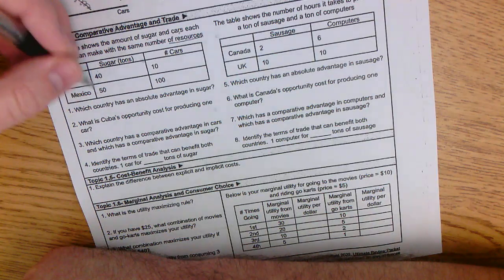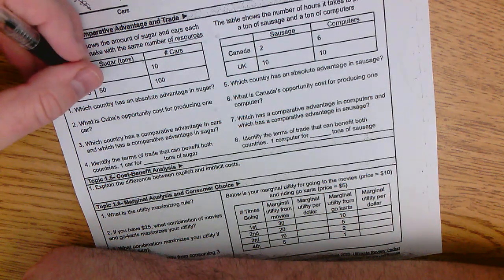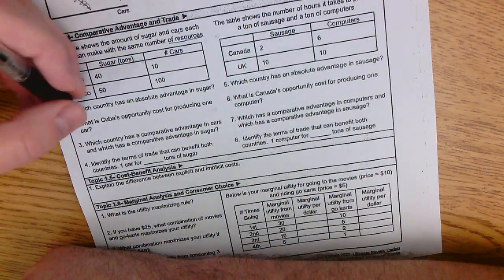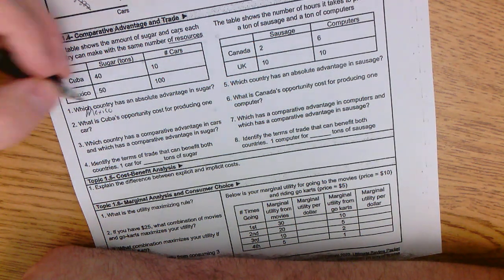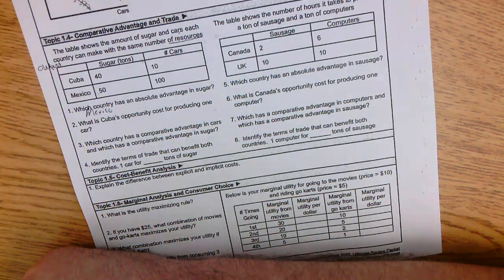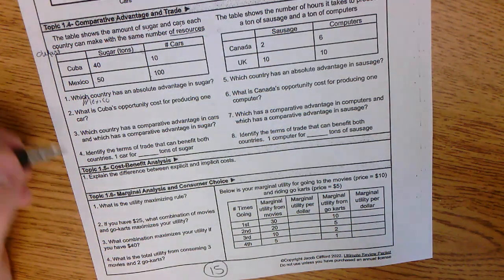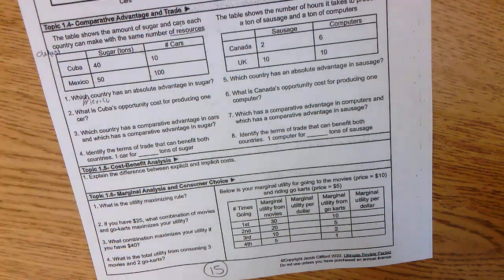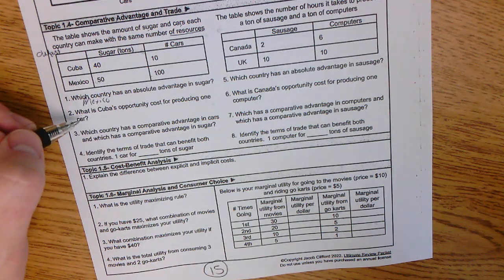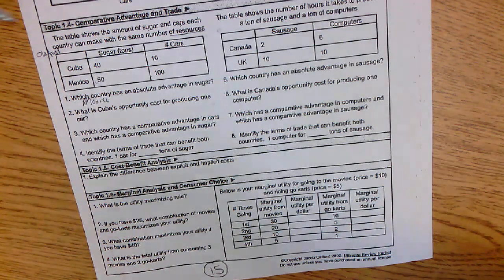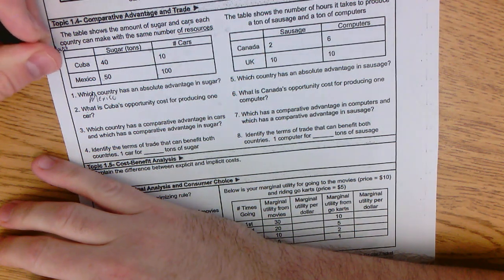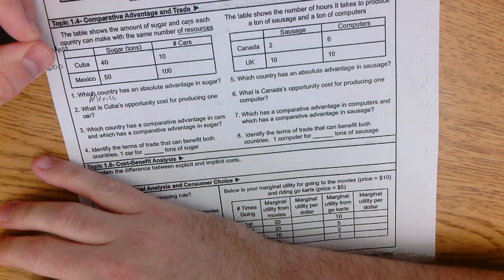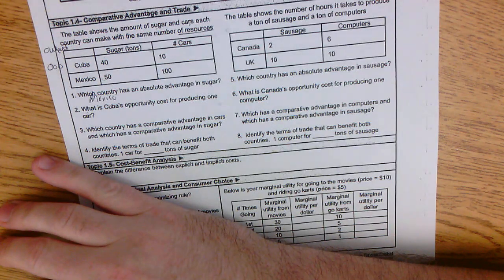If Mexico can make 50 sugar and Cuba can only make 40, well, Mexico would have the absolute advantage in making that sugar because they can make more than Cuba can. If we're looking at the absolute advantage in cars, it would be Mexico again because they can produce 100 and Cuba can only make 10. If we're looking at the per unit opportunity cost, Cuba's opportunity cost of producing one car, this is where we get into our acronym, OOO or OO. For an output question, the opportunity cost goes over what we're producing.